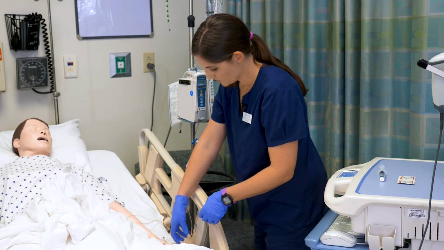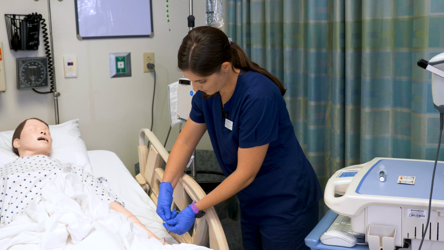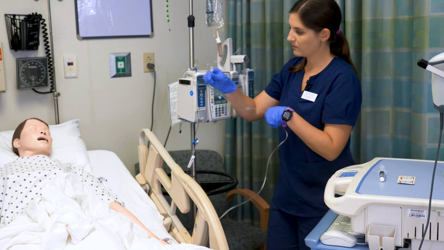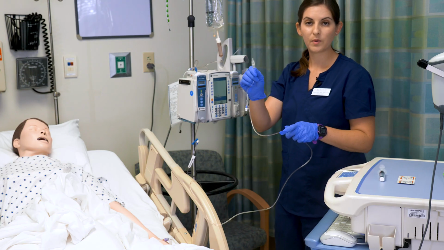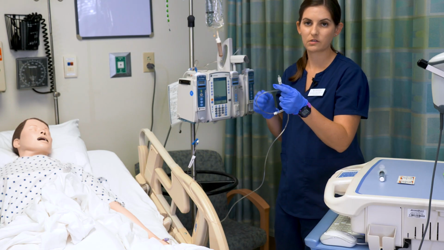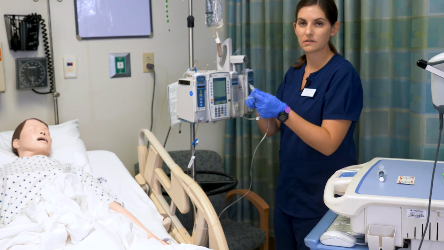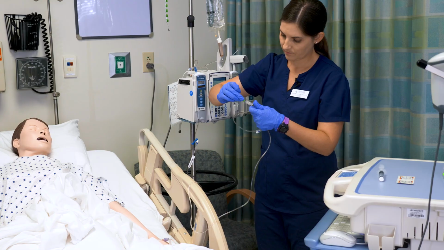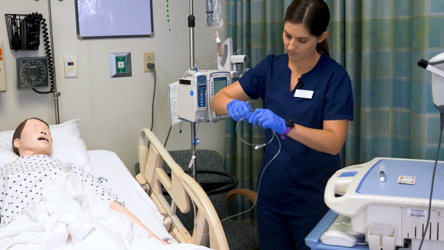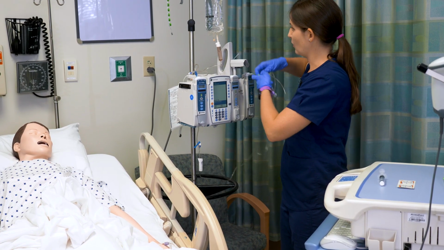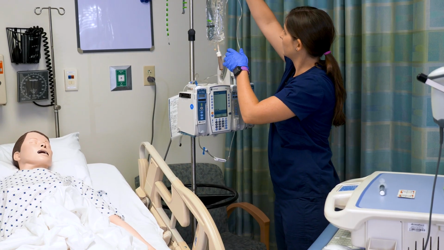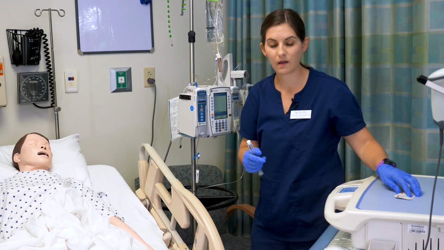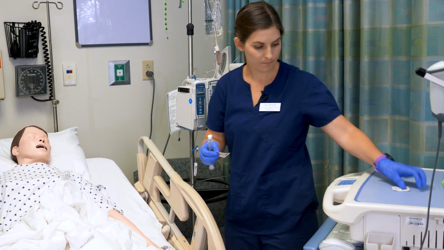Okay, so now what I need is a Curo tip for the end of my IV line. If I had to leave my IV line just open, I would not be able to use it again. It is considered non-sterile. So to keep it sterile, I'm going to use one of the Curo tips. And then hang it back on my pole over here. Okay. I then need to flush my line one more time.